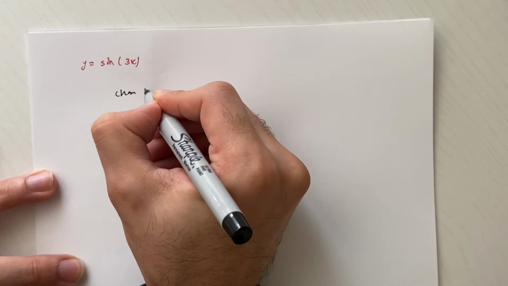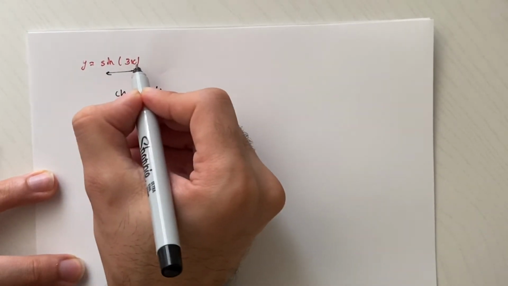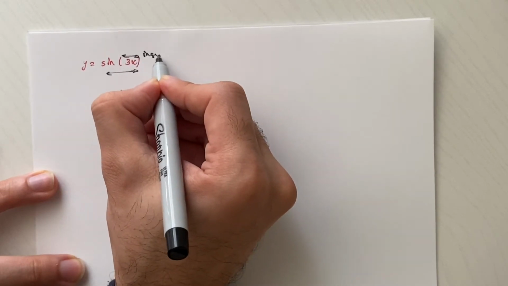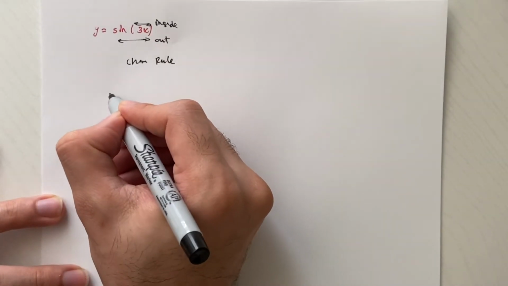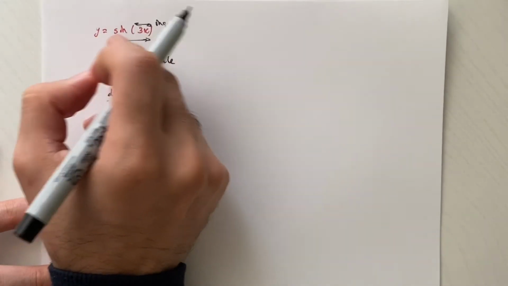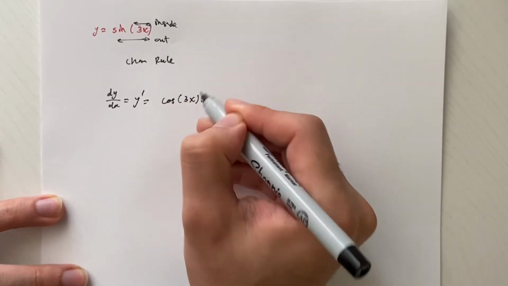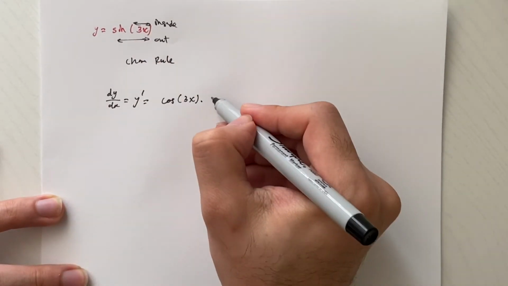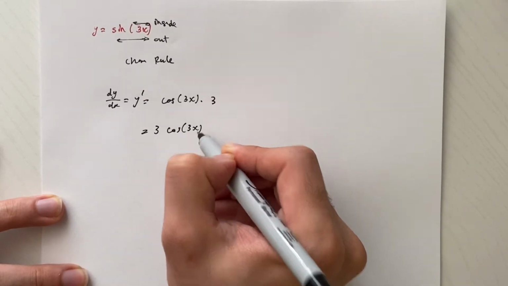Here this function we have sine 3x, and we want to differentiate this. We're gonna use the chain rule to differentiate this function. The outside function is sine and the inside function is 3x. So using the chain rule, first we will take the derivative of the outside and multiply it by the derivative of the inside. So the derivative of the outside is cosine 3x, and then the derivative of the inside is 3. Again, I'm gonna write it, it's gonna be 3 cosine 3x.